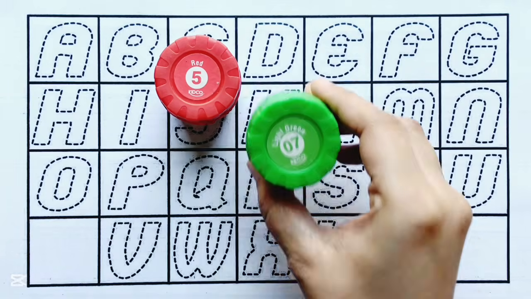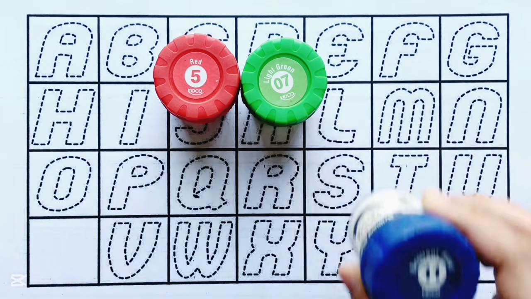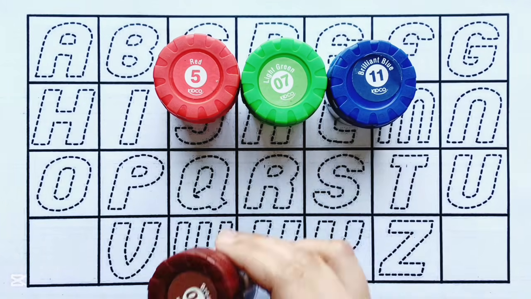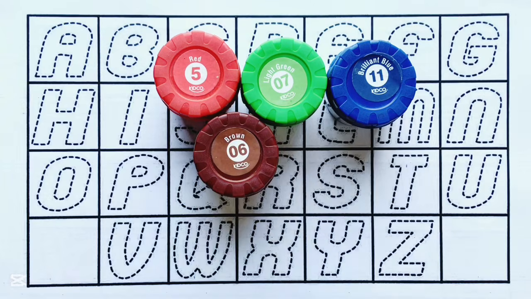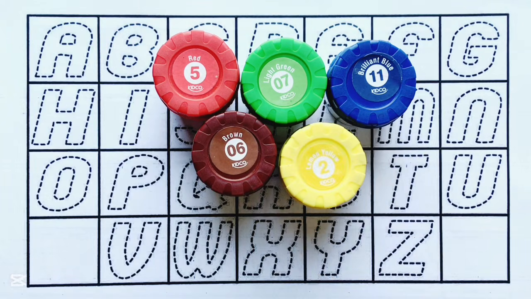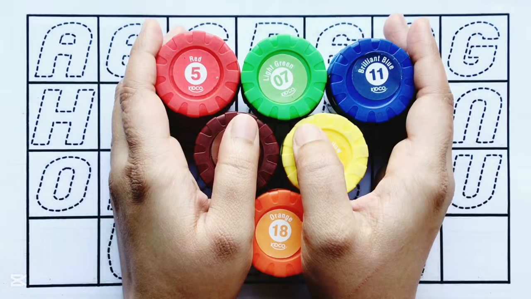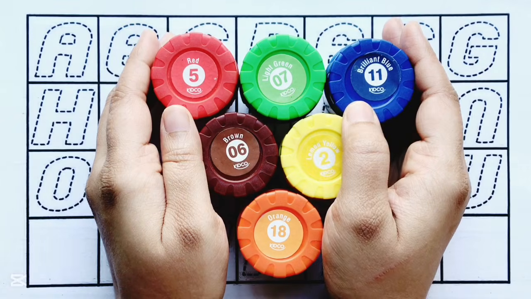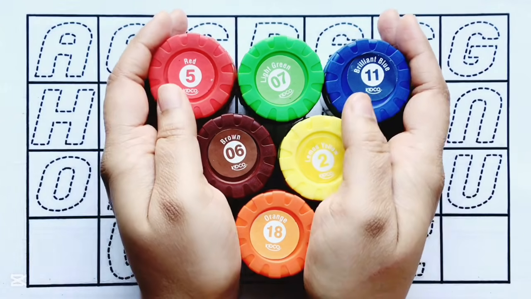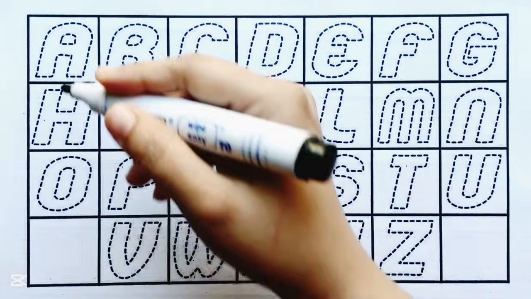Red color, light green color, blue color, brown color. This is a yellow color and orange color. I learned capital letters A to Z. Let's draw and paint. Let's go.